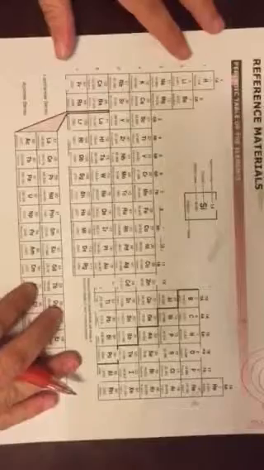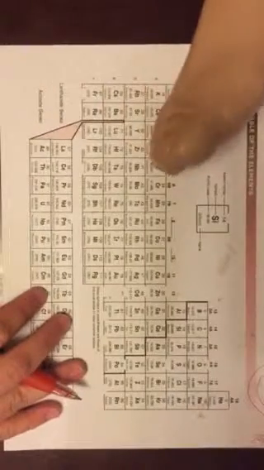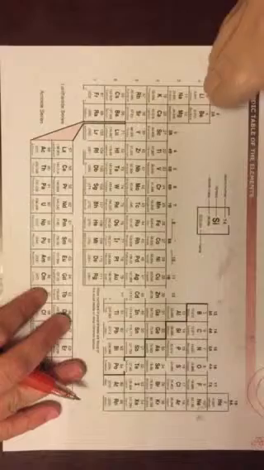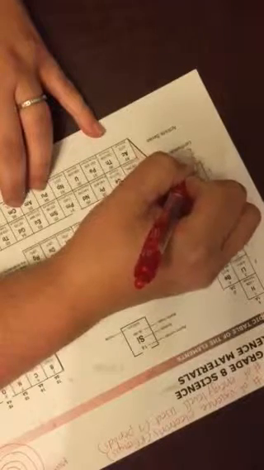Okay, the next thing we're going to do is label some important groups that are on the periodic table. So the first group we're going to do are these here. That's group 1A. So group 1A is called the alkali metals. So turn your periodic table sideways a little bit. And here we're going to label alkali metals.